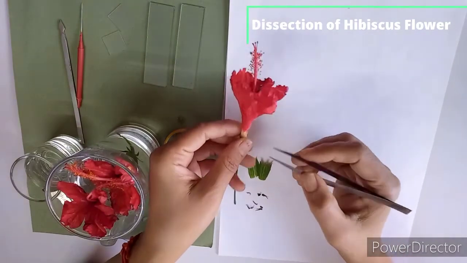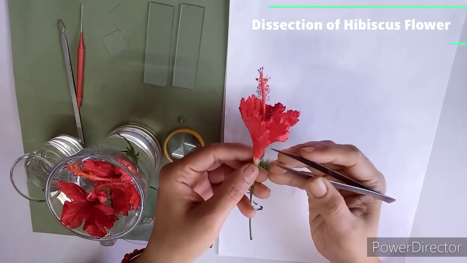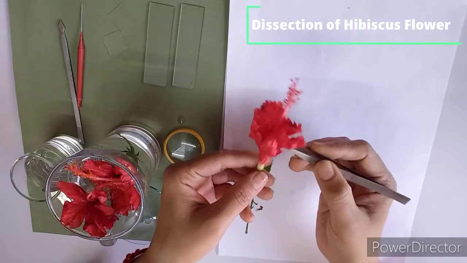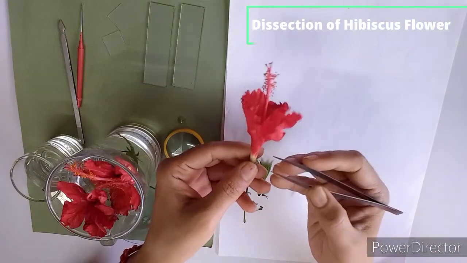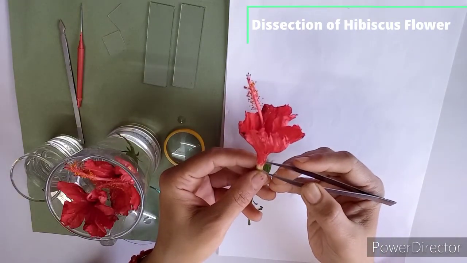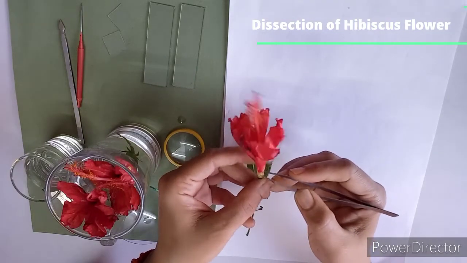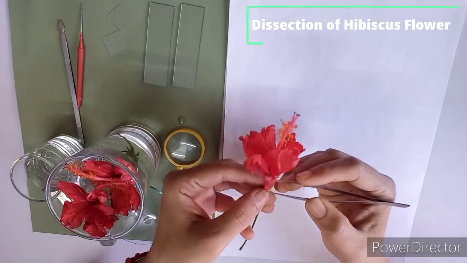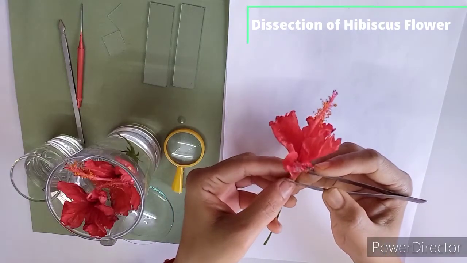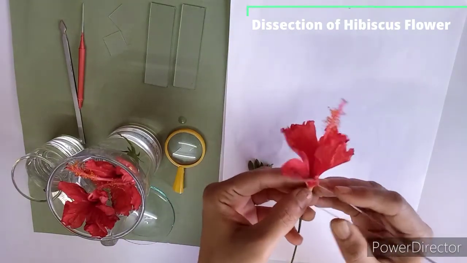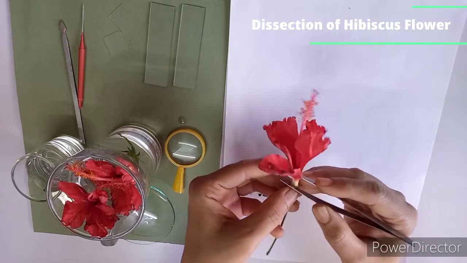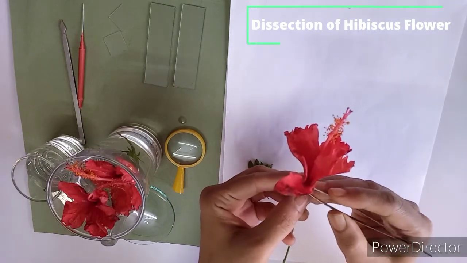So now after calyx, we are going to dissect these petals, or in whorl it is called as corolla. So let's dissect this corolla. So very carefully you have to dissect this. Here you can see in corolla you have 5 petals. Yes, you can see 5 petals are there.